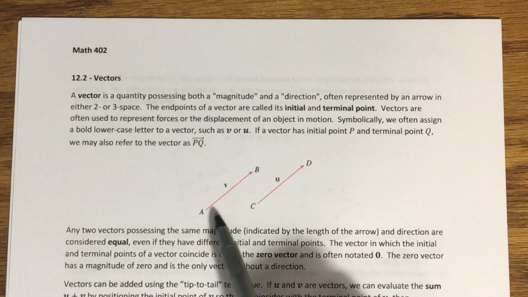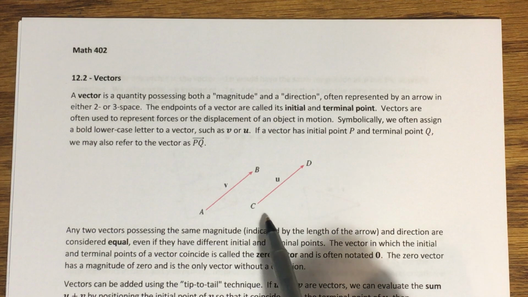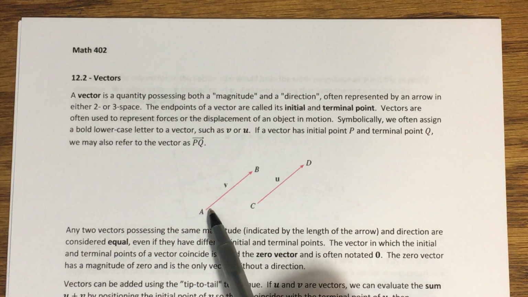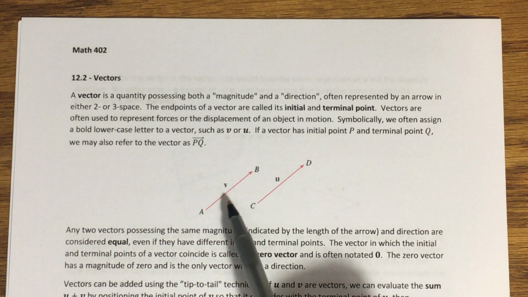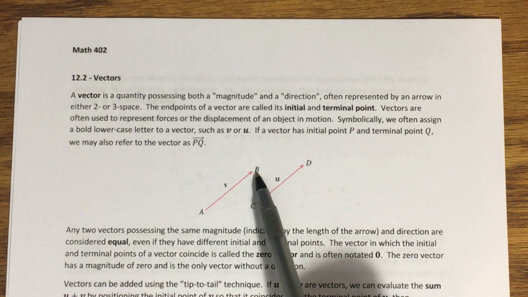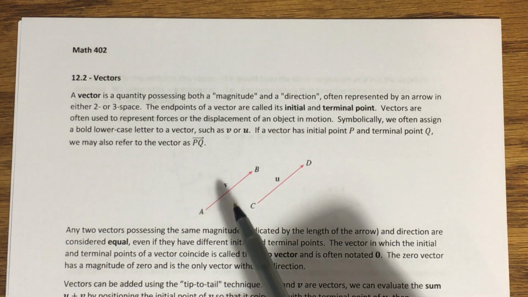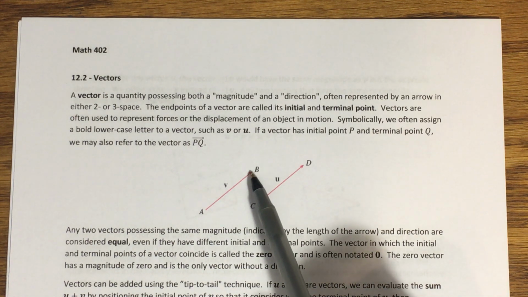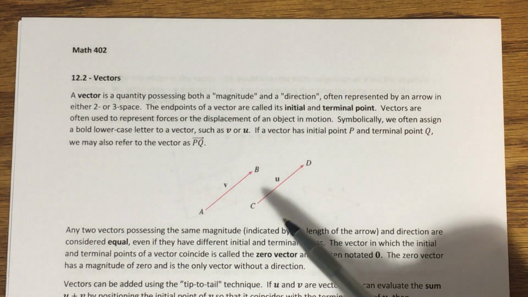Now, both of these vectors here, you see there's an A, B here, and a C, D here. If these vectors live in either 2 space or 3 space, we can associate points in space with the endpoints of this vector. The endpoints are called the initial and terminal points of that vector. The initial point would be like this point right here. The terminal point is the point where the arrowhead appears.